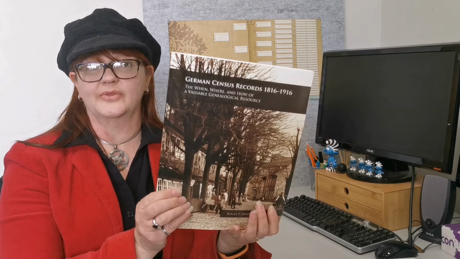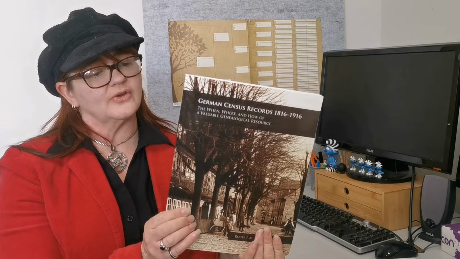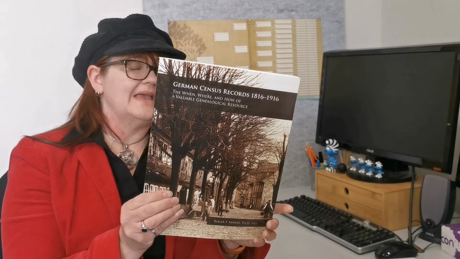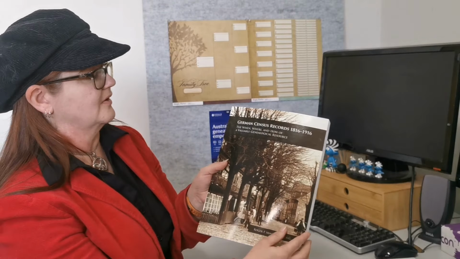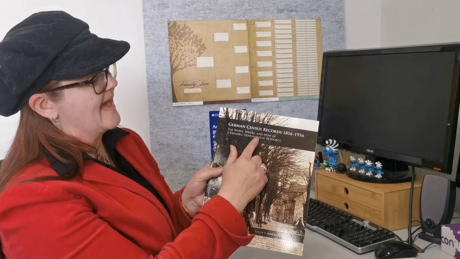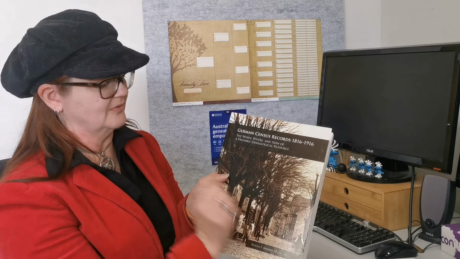We love our English census records, obviously, and Scottish and so on. Germany has their own census records, and Roger Minert has compiled this book to tell you all about it. Ranging from 1816 through to 1916, he's detailed the when, the where, and the how of this valuable genealogical resource.